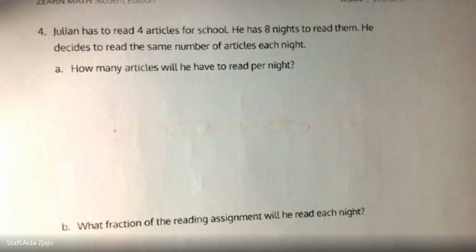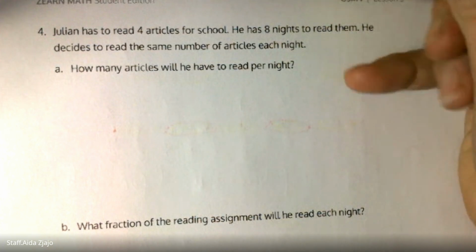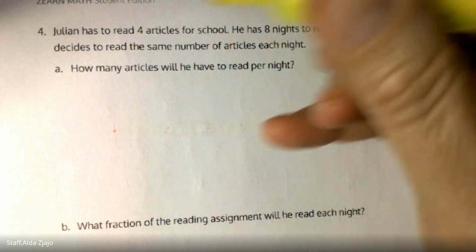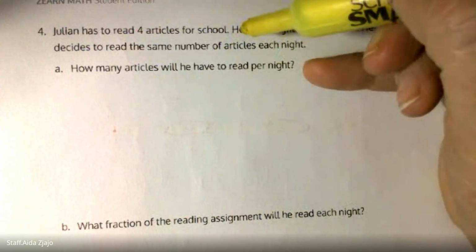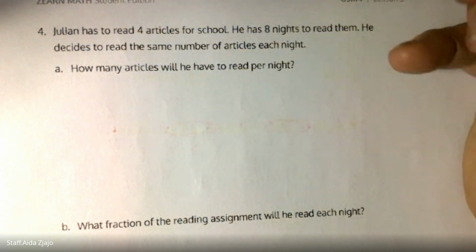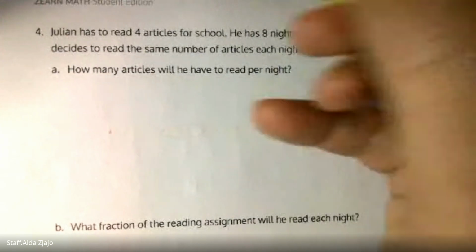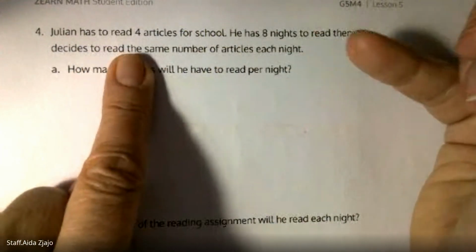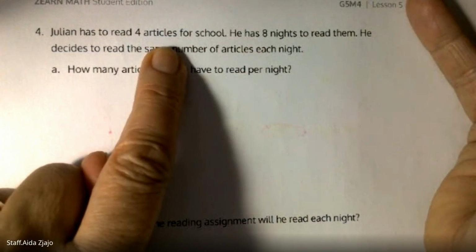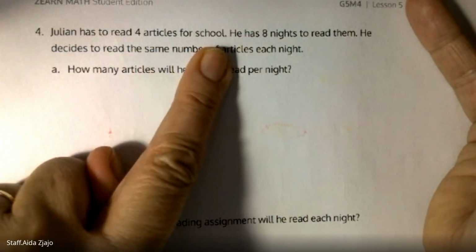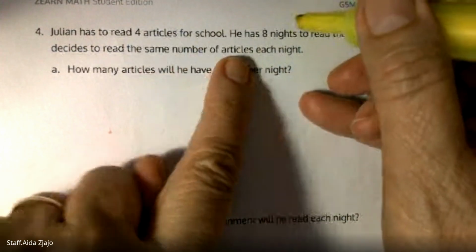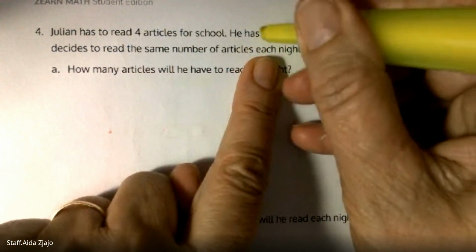Julian has to read 4 articles for school. He has 8 nights to read them. He decided to read the same number of articles each day. So he has to read 4 articles for school, and he has 8 nights.